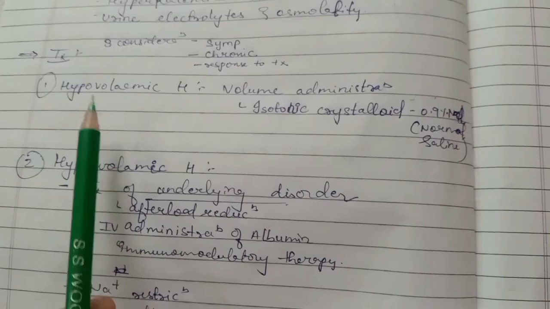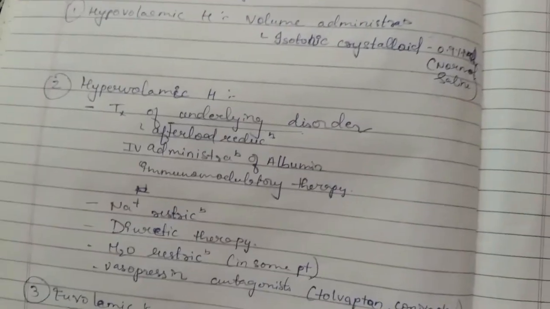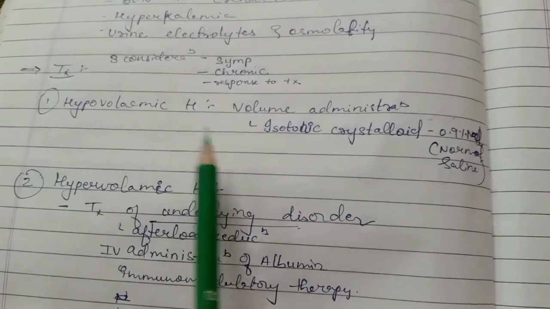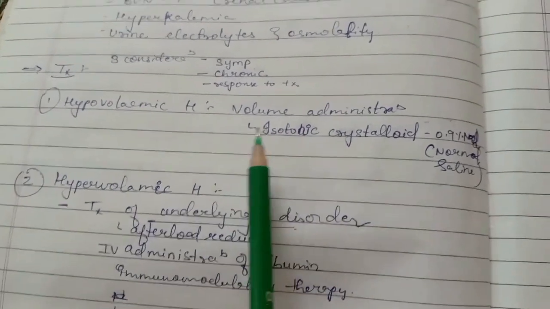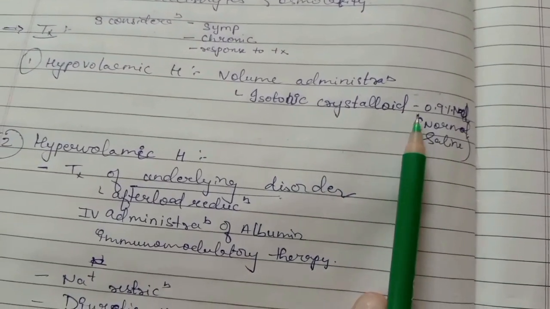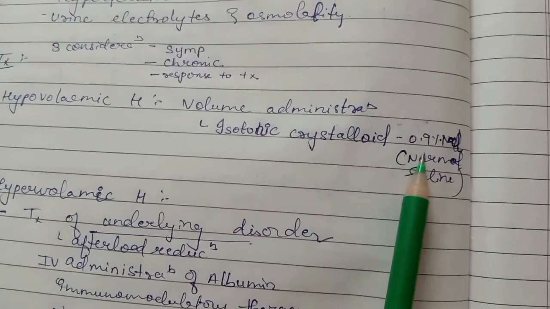Treatment is also according to these three types. In hypovolemic, as the volume is less, we need to administer simple volume. Isotonic crystalloid is administered, and the fluid of choice is 0.9% NaCl, that is normal saline.